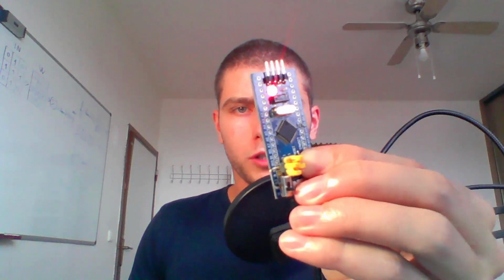Now I have switched the BOOT1 pin to the flash mode, and after releasing the reset pin, the LED is going to blink 10 times quite rapidly, and afterwards it's going to initialize as a virtual COM port. Now it has initialized as a virtual COM port, and I've also made this STM32 Flasher application.